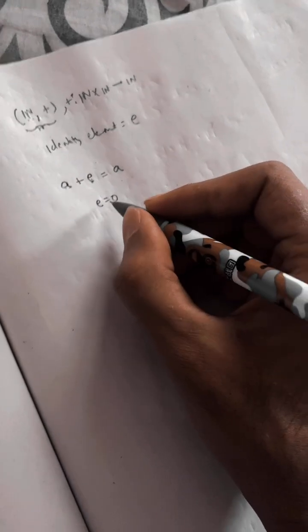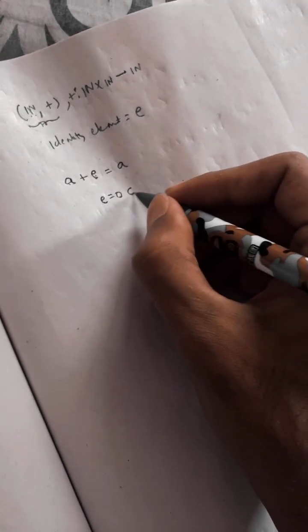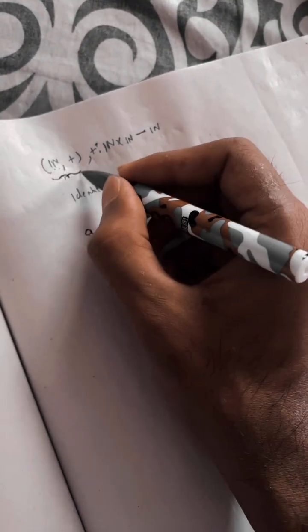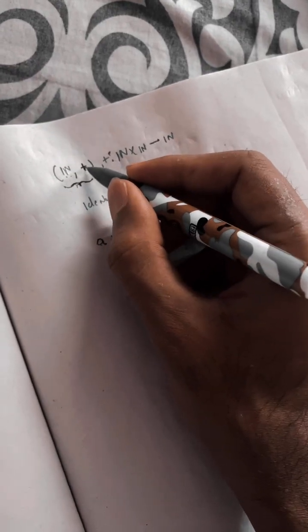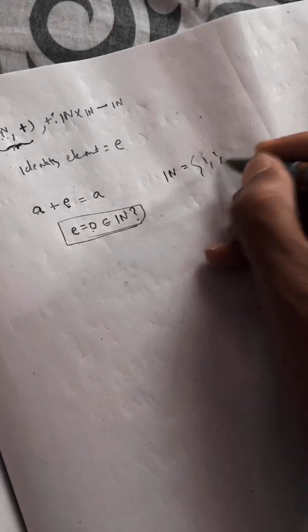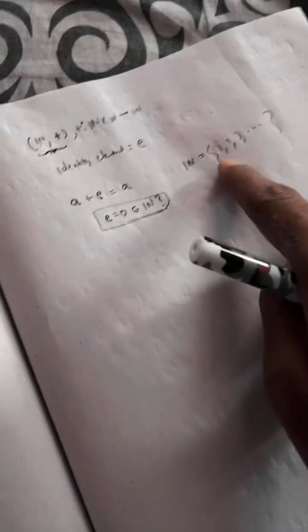Now the question: does E equal to 0 belong to the set of natural numbers? Well, the natural numbers have no 0 element. It means this structure, natural numbers with addition, does not satisfy the identity property, because this set has no 0 element. You can see here natural numbers start with 1, and since it has no 0, it has no identity element. It fails to satisfy the identity property.